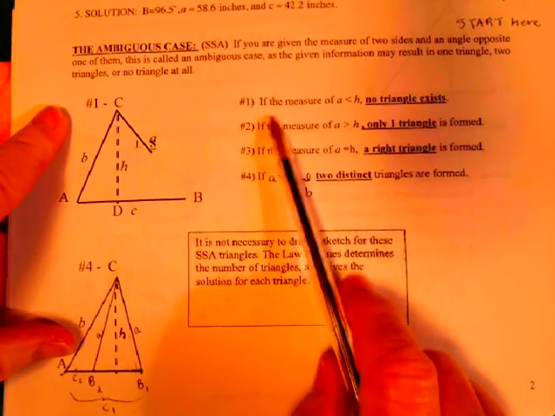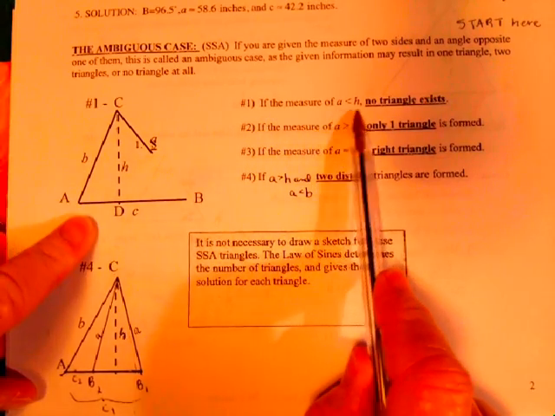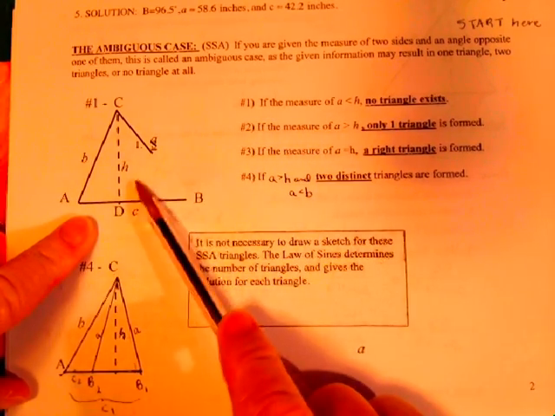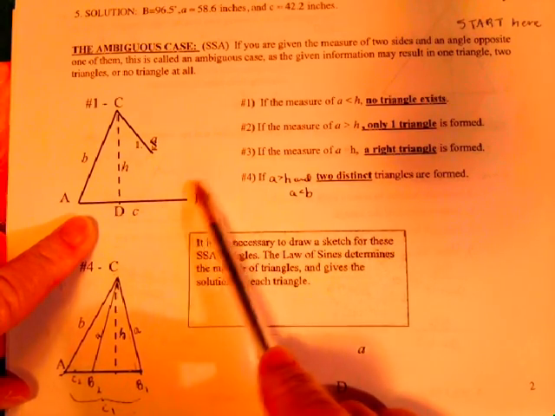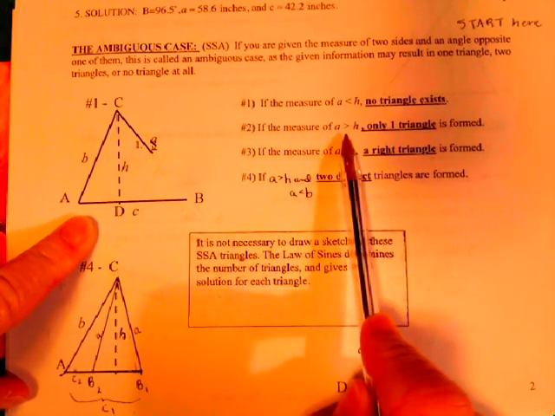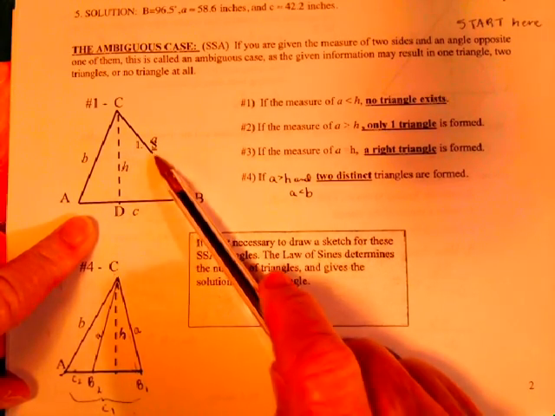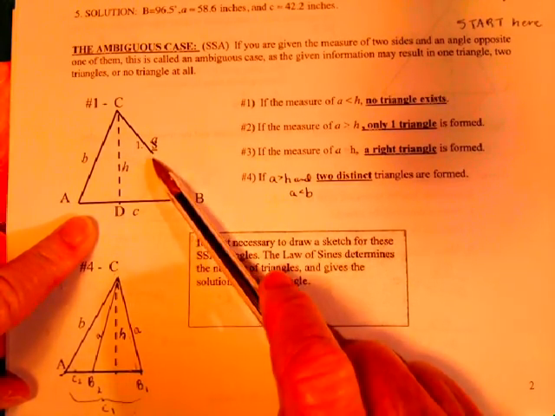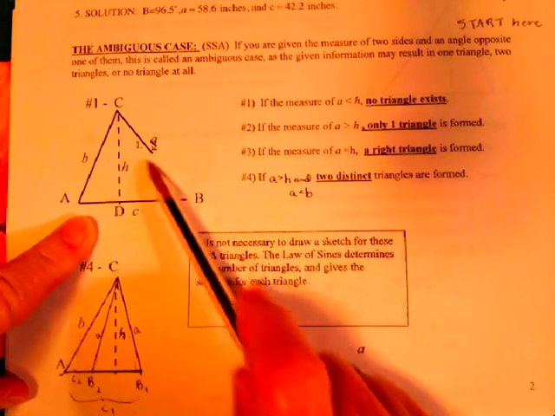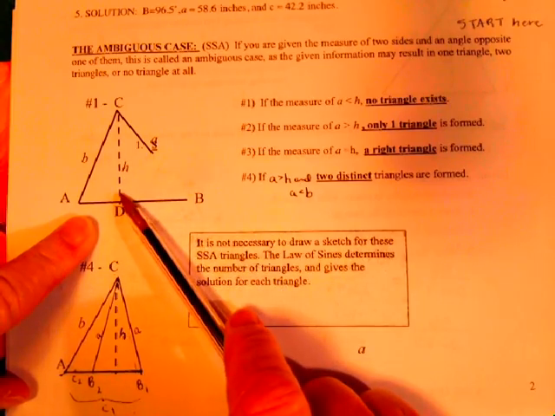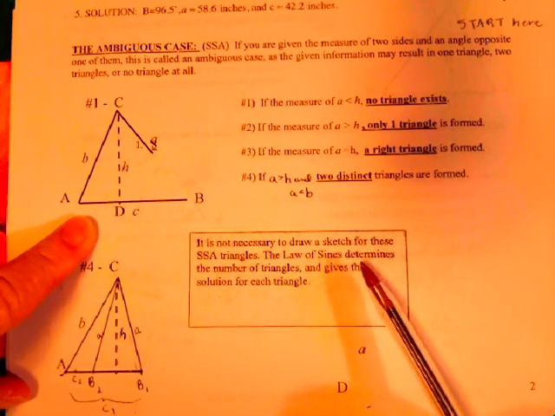Look on your handout. If the measure of angle A is less than h, no triangle exists. It sort of looks like this. If the measure of A is greater than h, then you'd make a triangle, because this would extend on down here and you'd get a triangle. If the measure of A equals h, then you would have one triangle and it would be a right triangle.